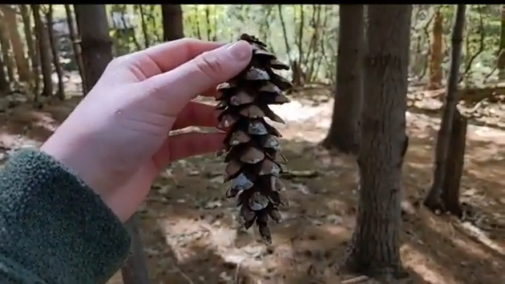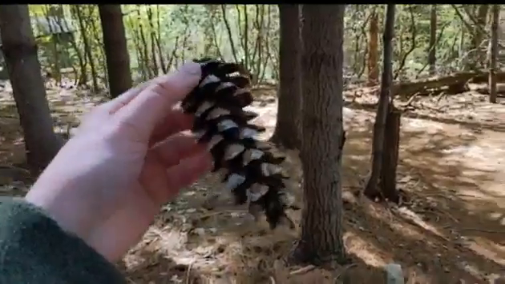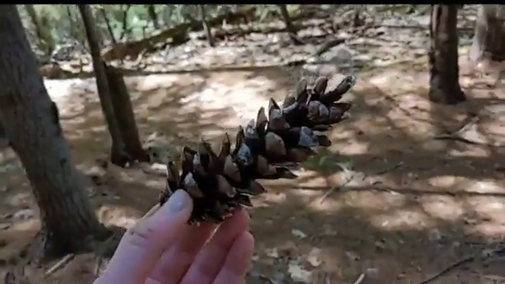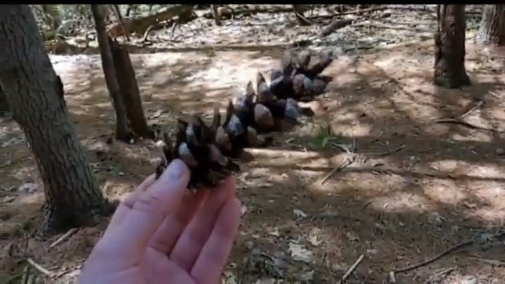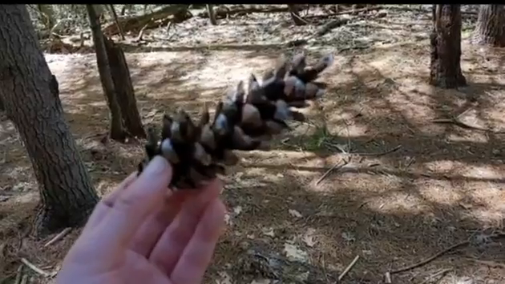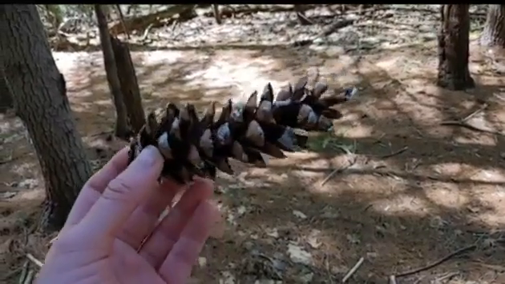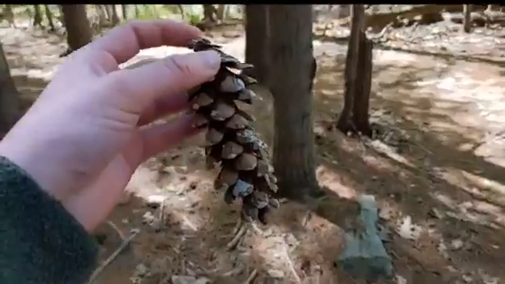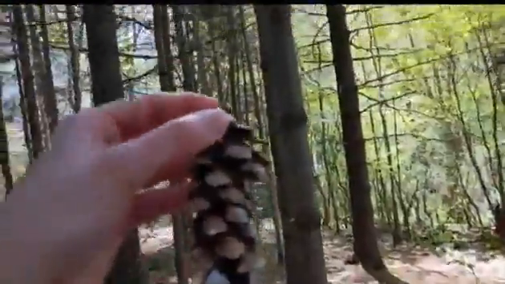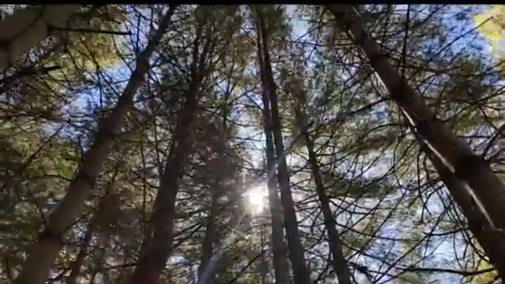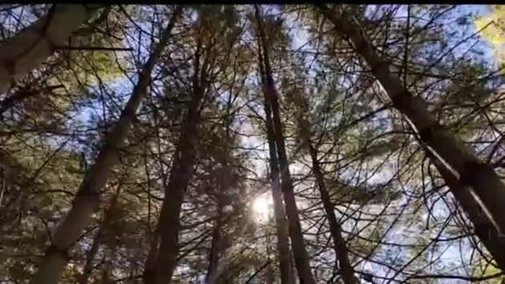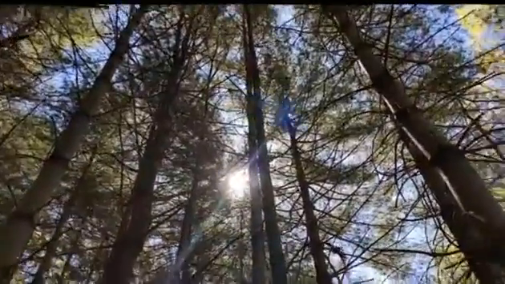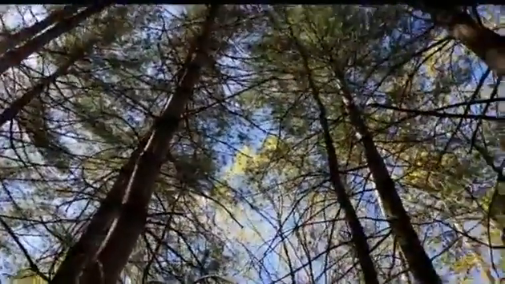So the pollen inside the pine cone will be spread around by the wind. So wind is a pollinator in this situation. Seeds will develop inside the pine cone. And then it'll hang onto the tree, then drop, spread around, or be eaten by animals.